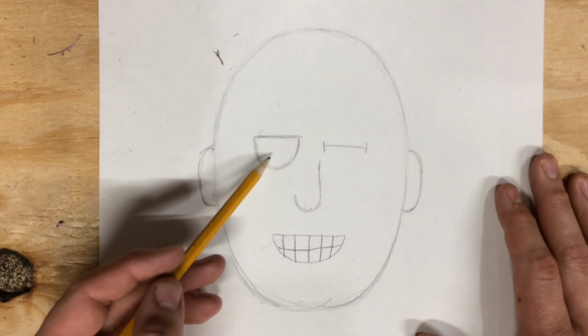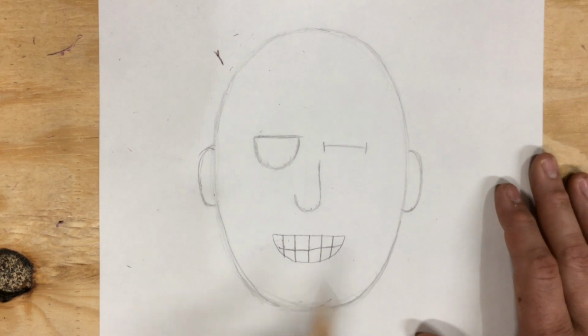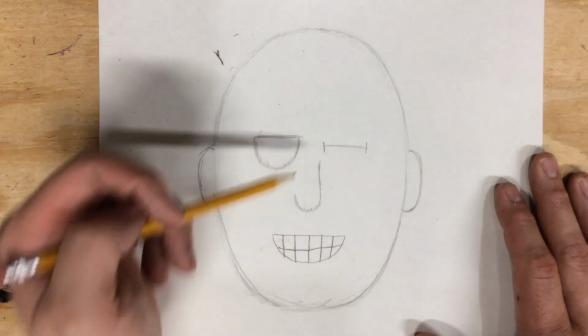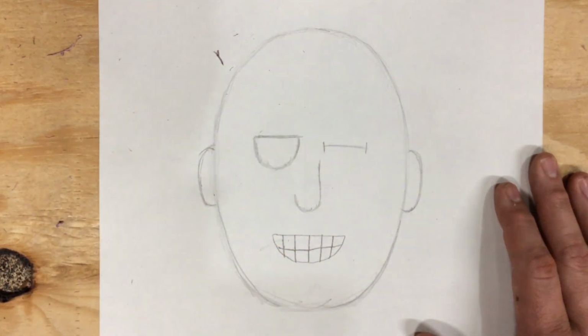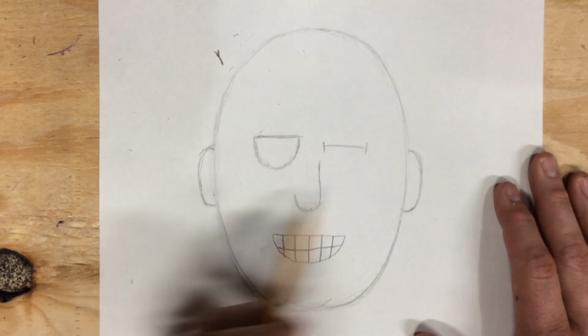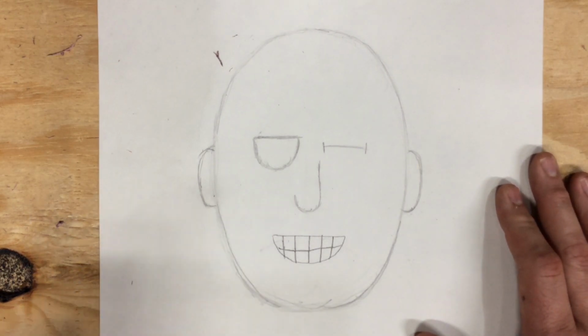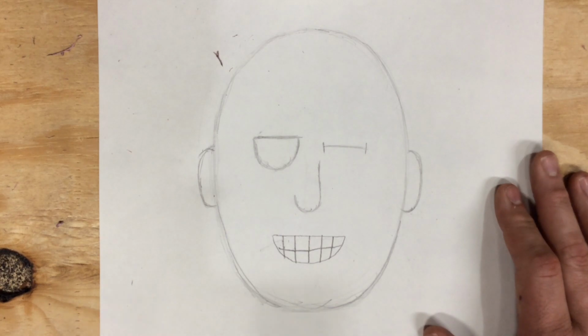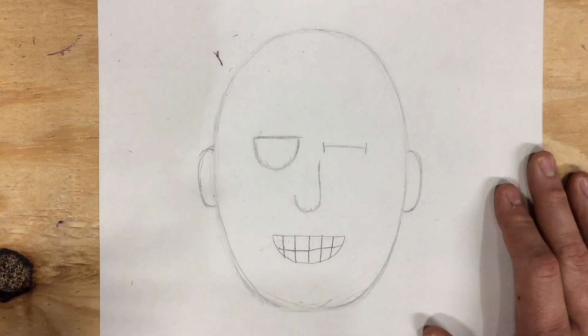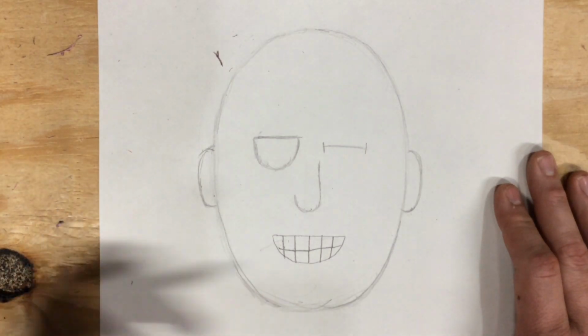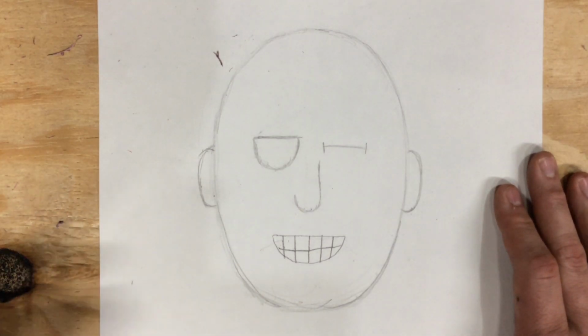So again, we've got D for this eye, an I for that eye, a J for the nose, another D for the mouth, some C's for ears, but there's lots of other choices that you could use if you want to experiment and try out different things. But does this look like any of us yet? No, it's kind of generic. This is the part where you go ahead and you add details that make it look like you.